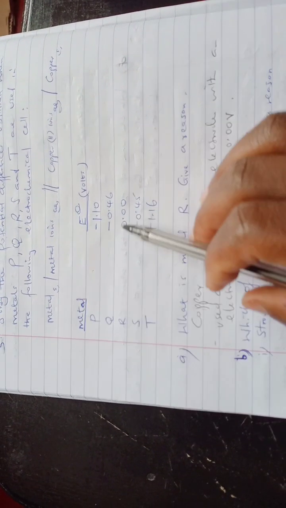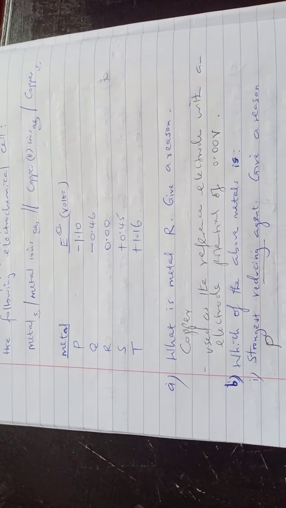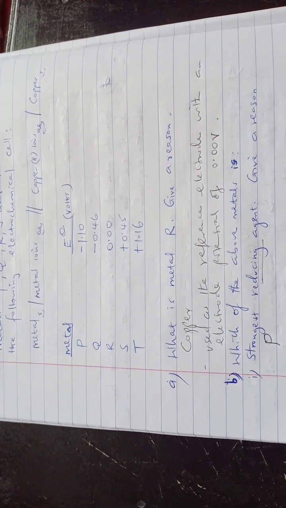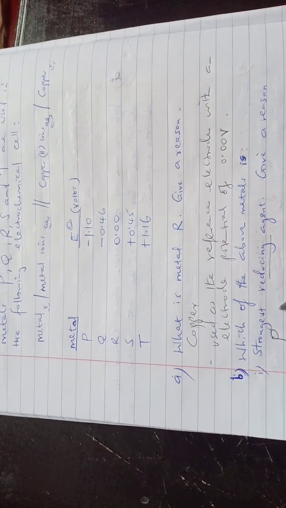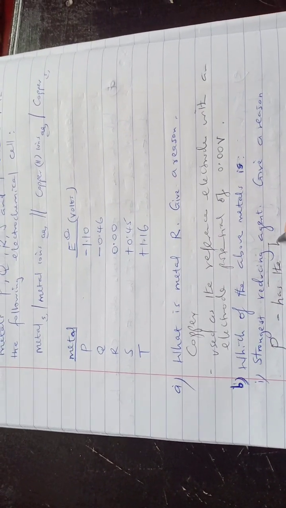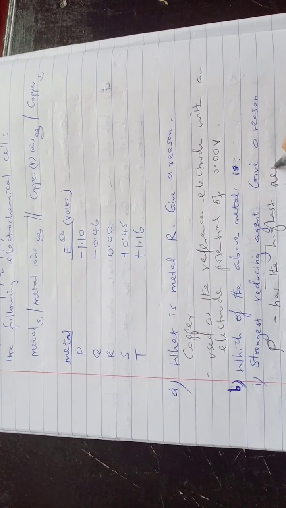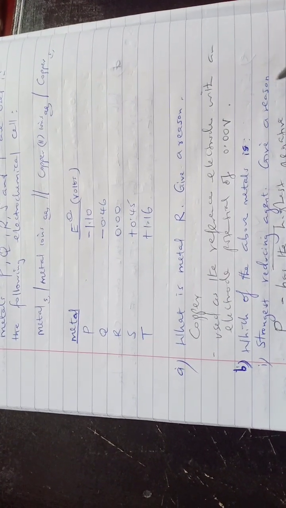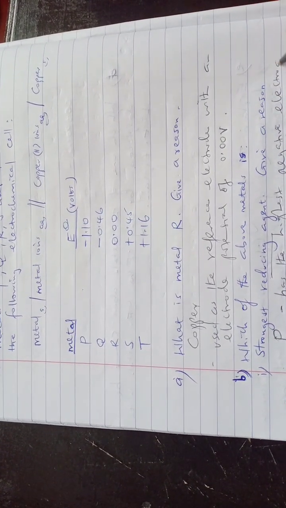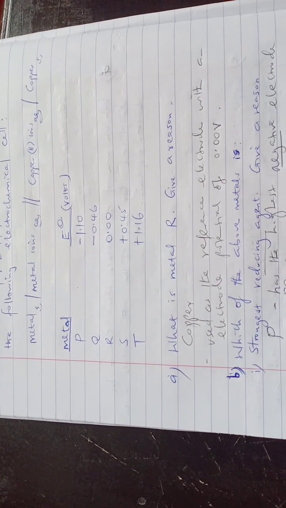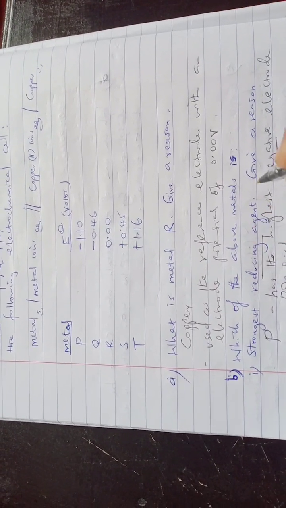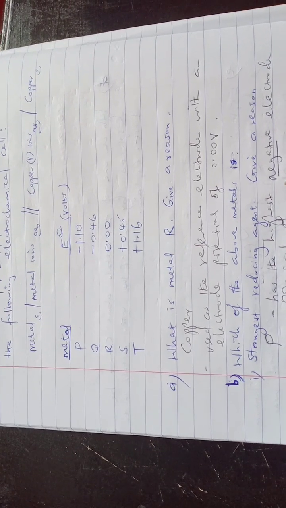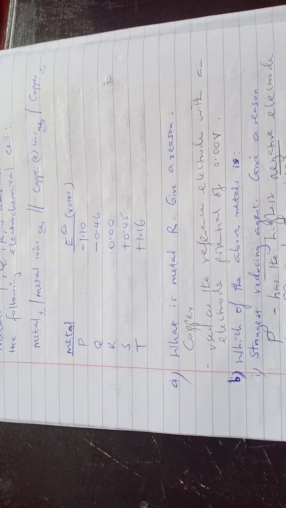So in this case, if I look at this one, the answer is P. It is element P, or metal P. Reason: it has the highest negative electrode potential of negative 1.10 V. You have answered the question.